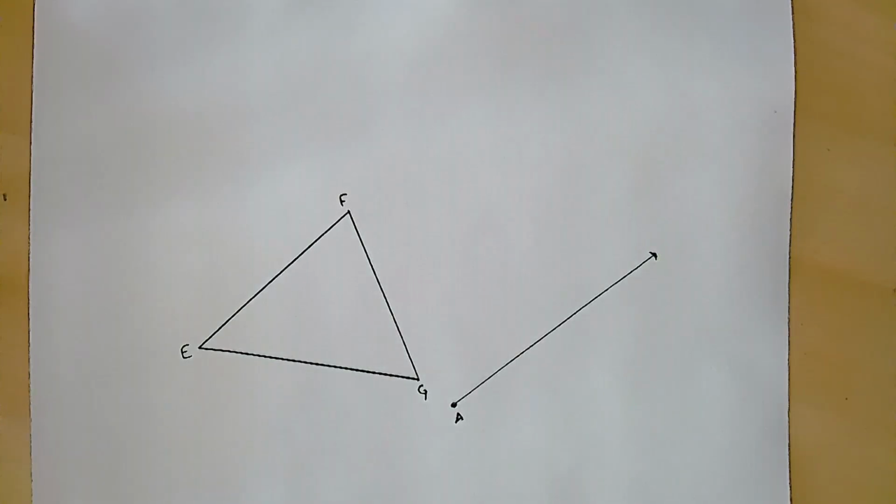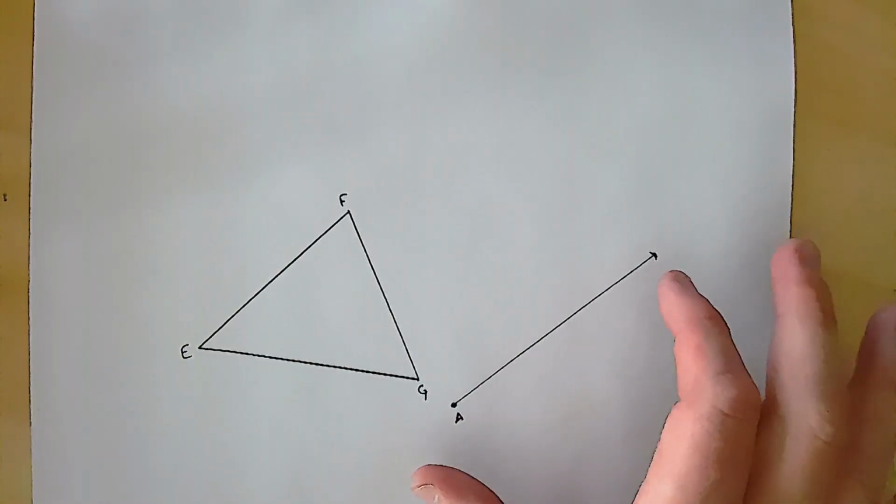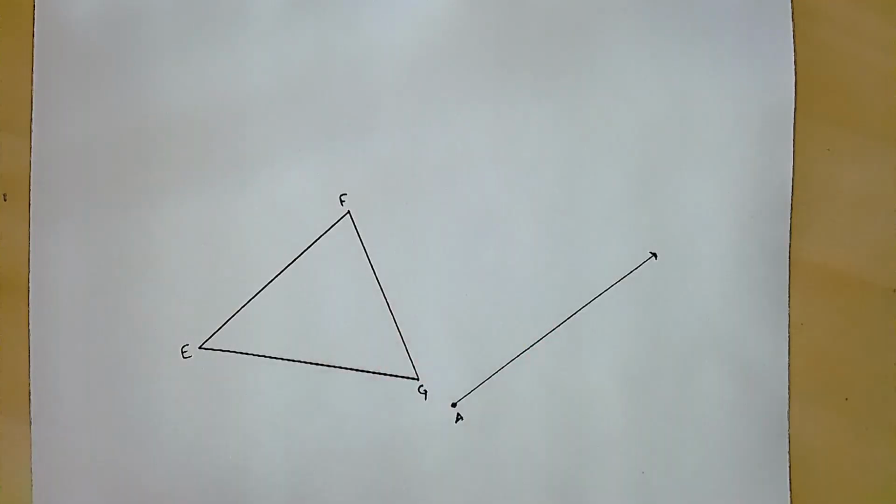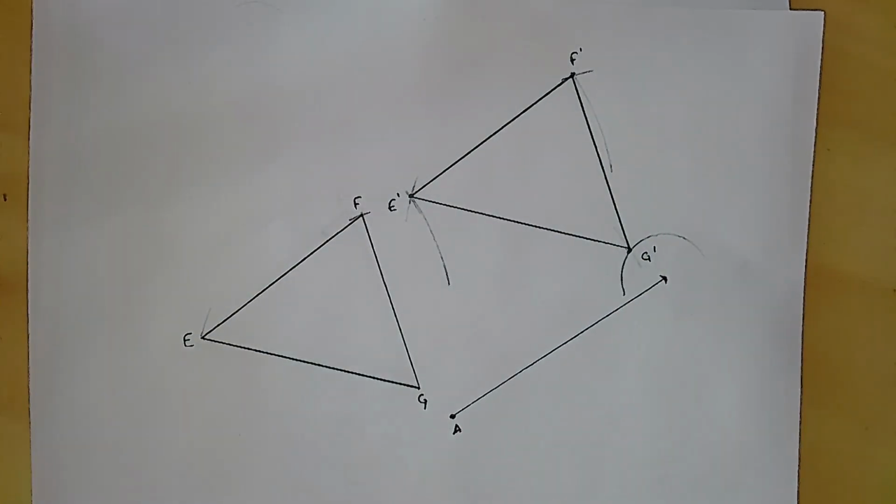Cool. So the next rigid motion or rigid transformation that we are going to be looking at is called the translation, and it is also called a slide, because what you'll notice is we're going to move this triangle EFG along the paper using vector A as our kind of measurement tool to see how far along the paper we're going to slide it or translate it.